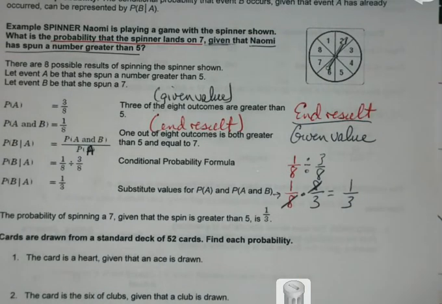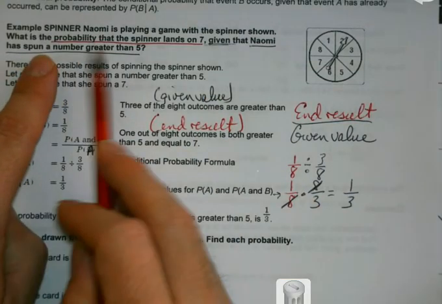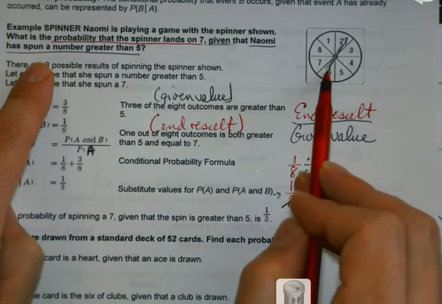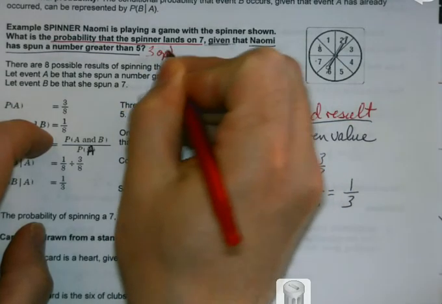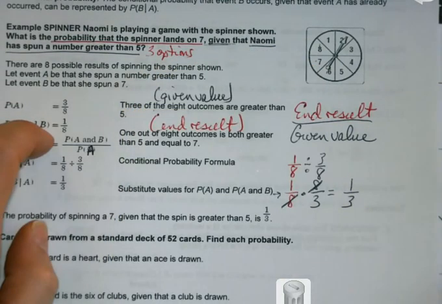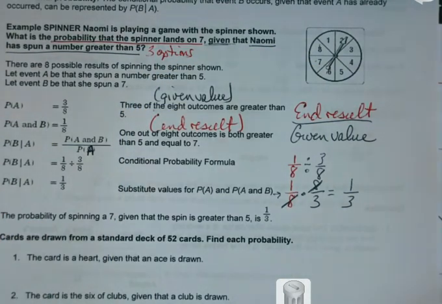But let's think about that for a minute. Let's see if we can simplify this. So given she spun a number greater than 5, 6, 7, or 8, how many chances are there of getting a 7? Oh. There's only 3 options there to begin with. And out of those 3 options, how many of them can be a 7? 1 out of 3.